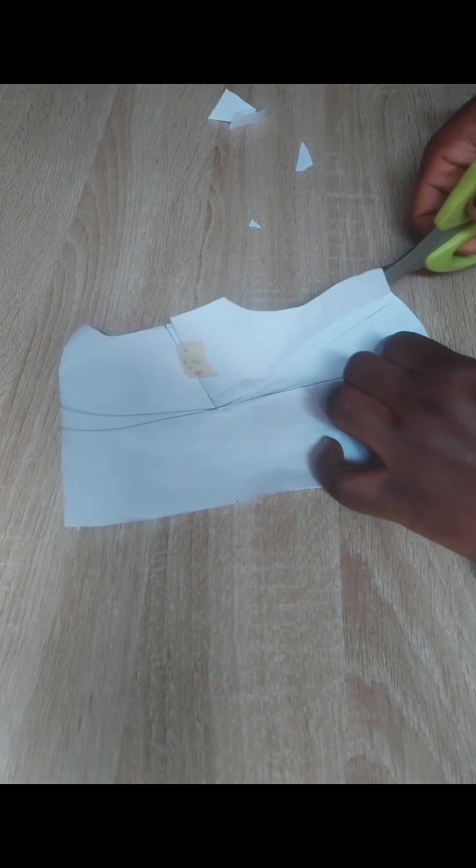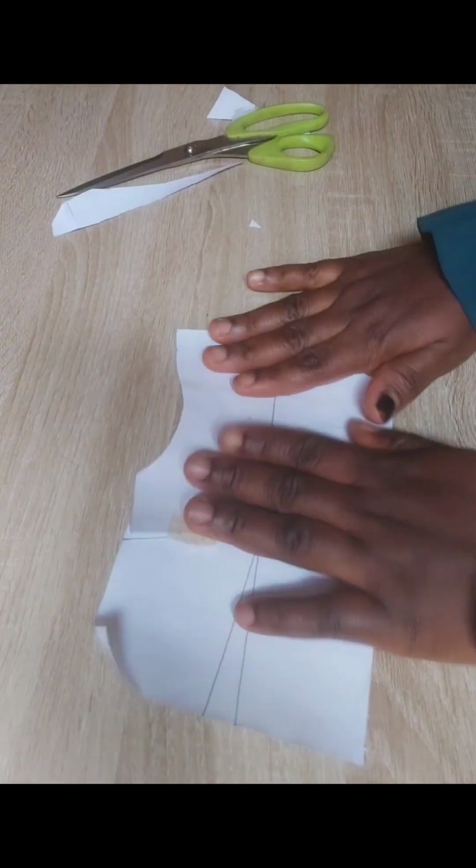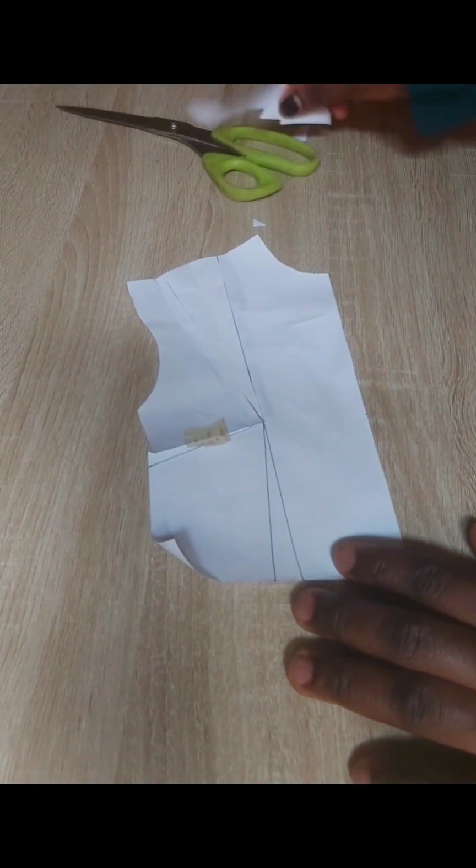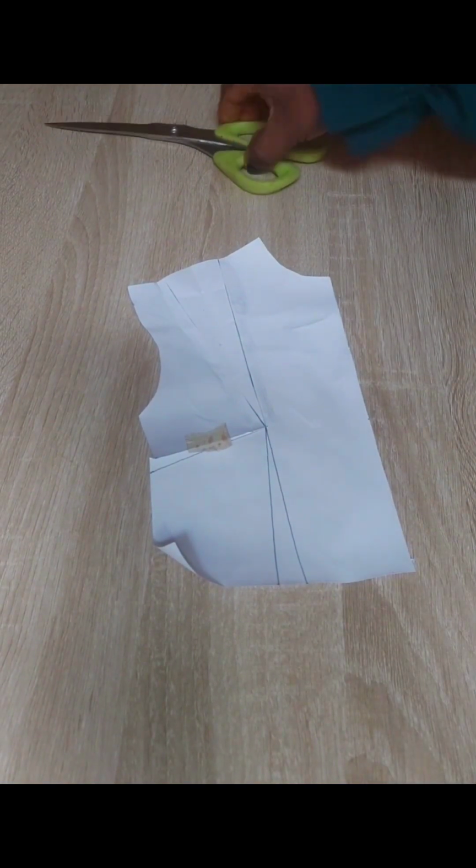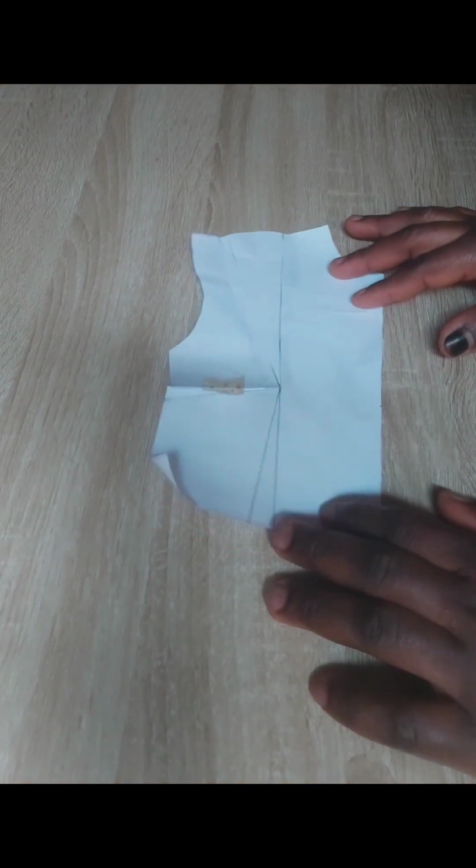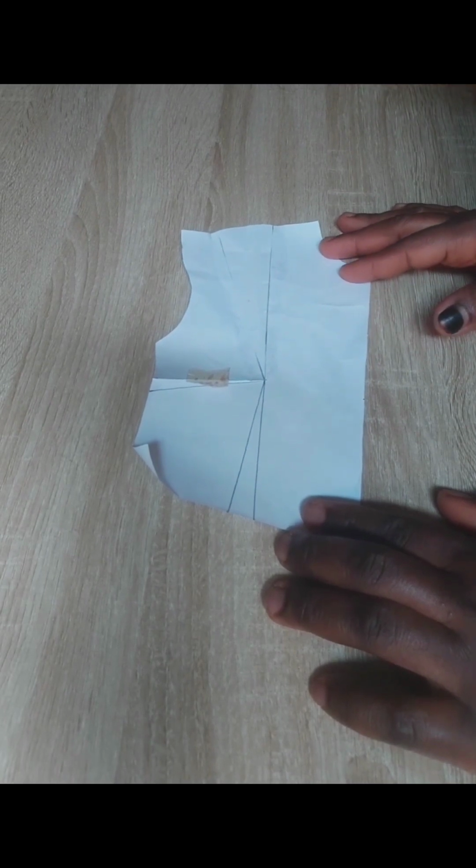Now I've transferred the entire side dart to the shoulder line, and I'll be having a pattern with a shoulder dart and a waist dart with the side dart eliminated.